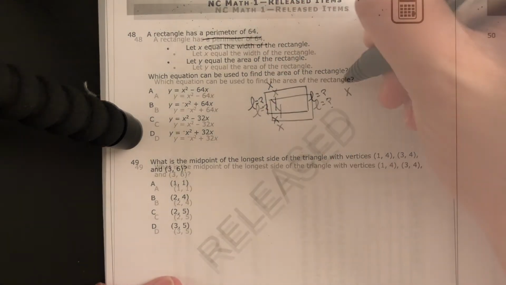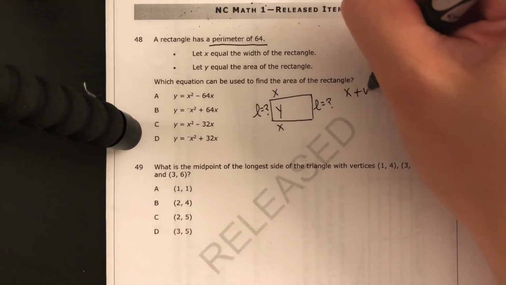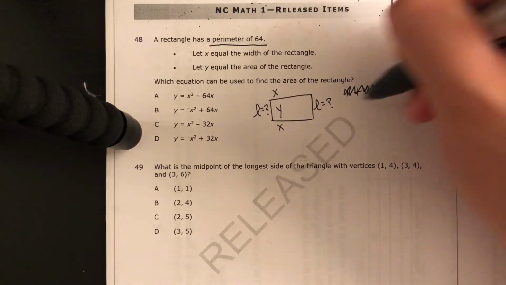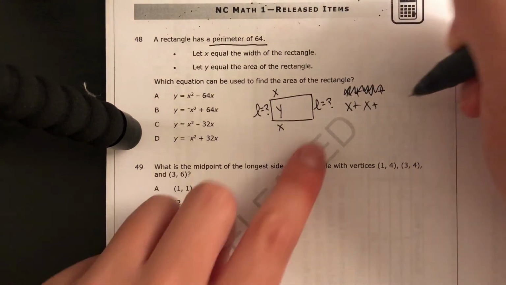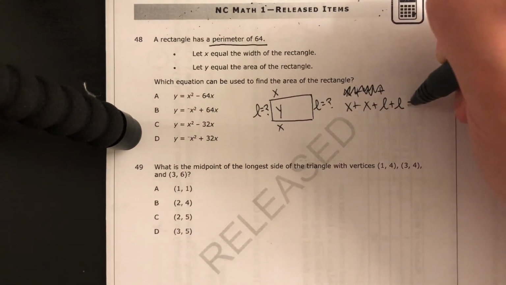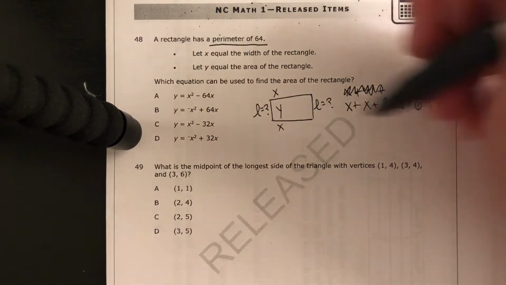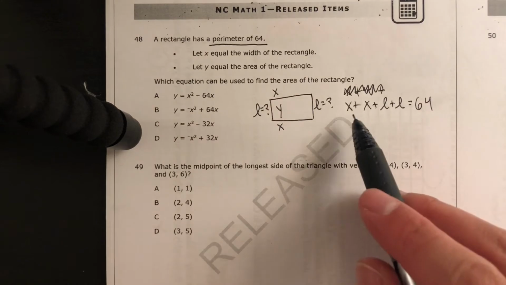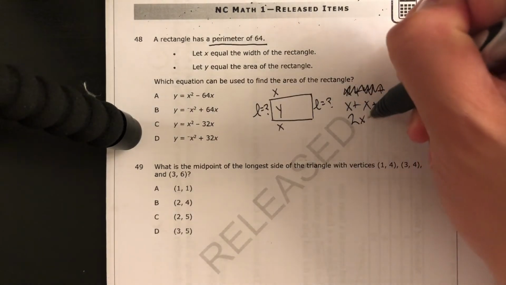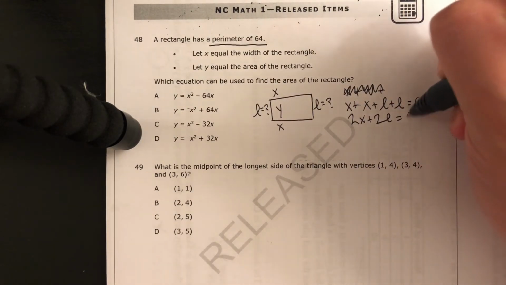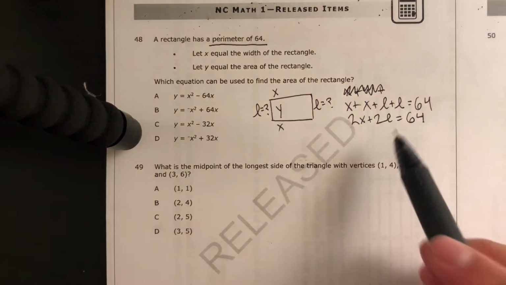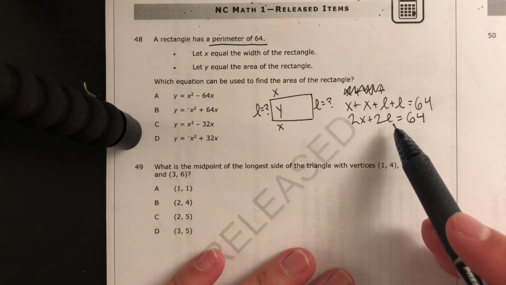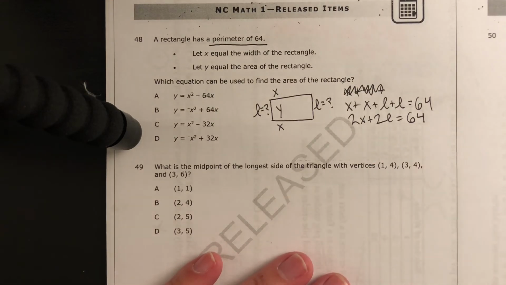So I know that x plus L plus L will add up to equal 64 because perimeter is adding up all the outside sides. So when I combine these, it would be 2x plus 2L equals 64. But I don't know what L is. So I can use a literal equation and actually just solve for it in terms of x.